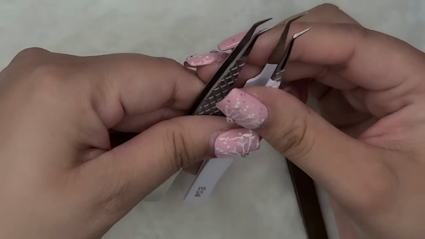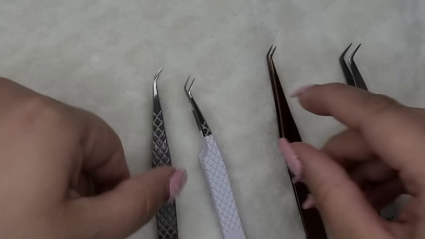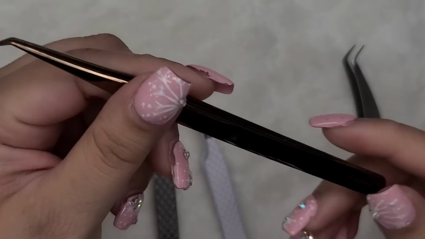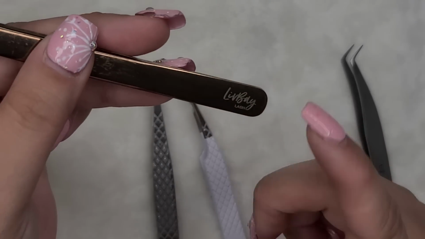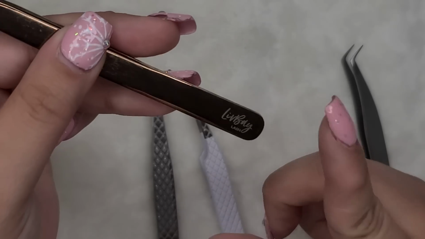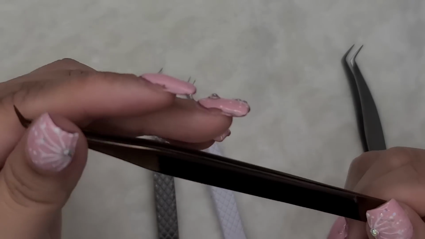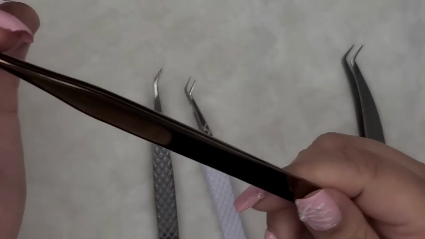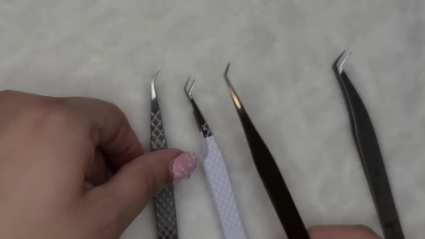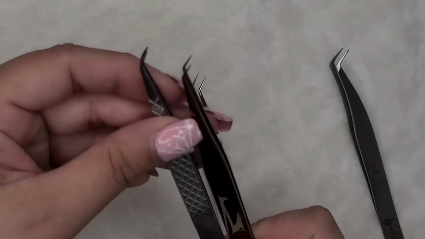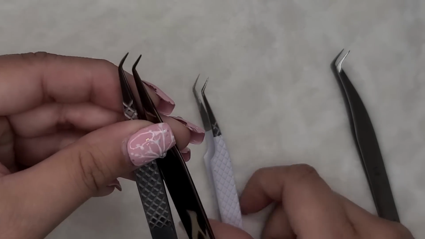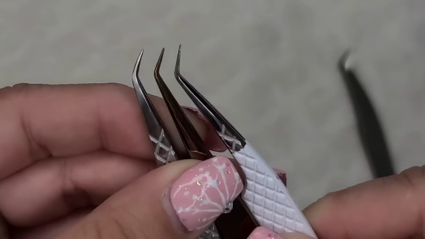So again, my two favorite tweezers are these ones right here. And when I first started, this one is the Livbay lash, and this has been my number one tweezer. This is my OG tweezer right here, and obviously it's the same. It literally looks like the SocoLashes tweezer.